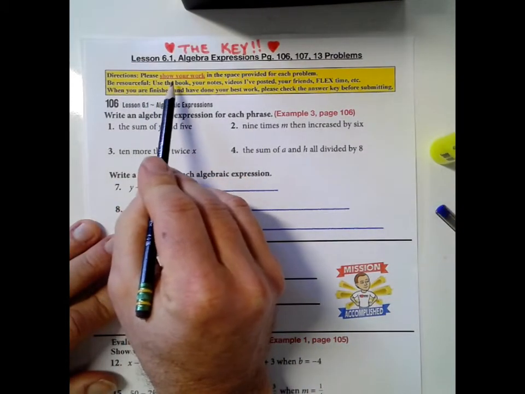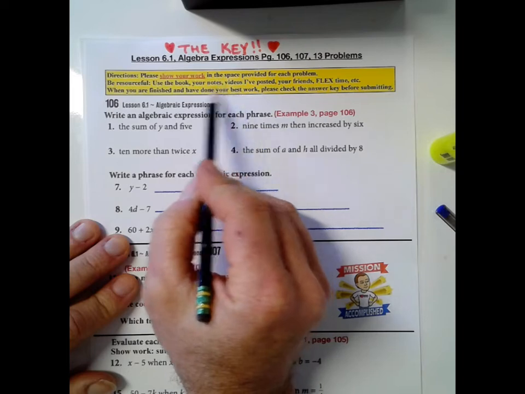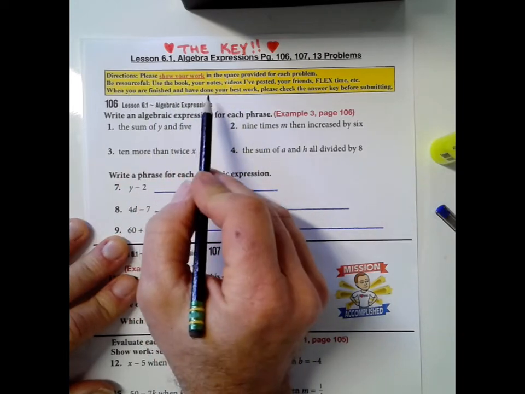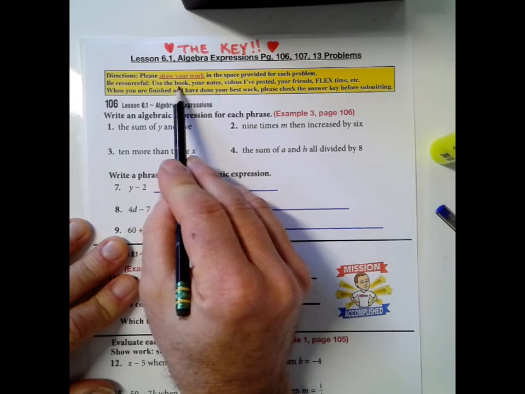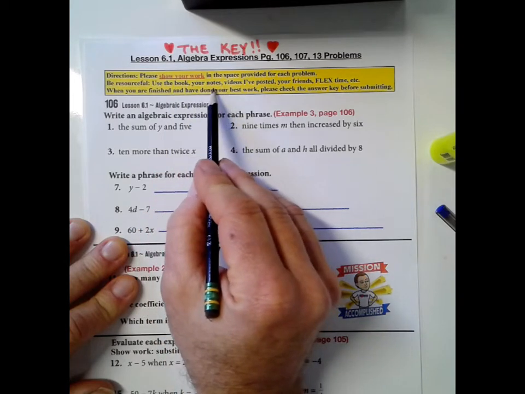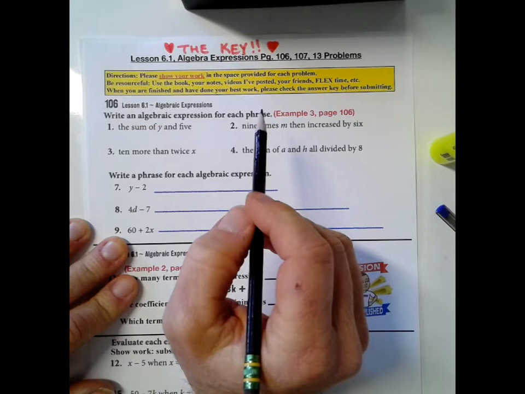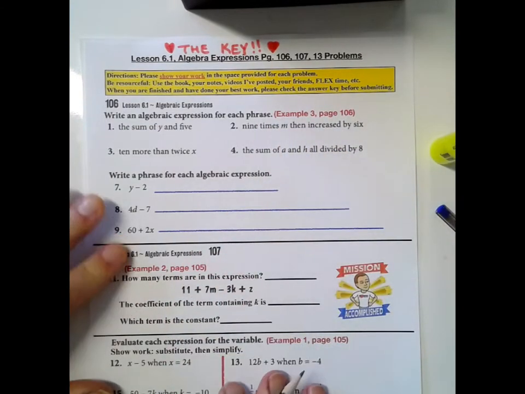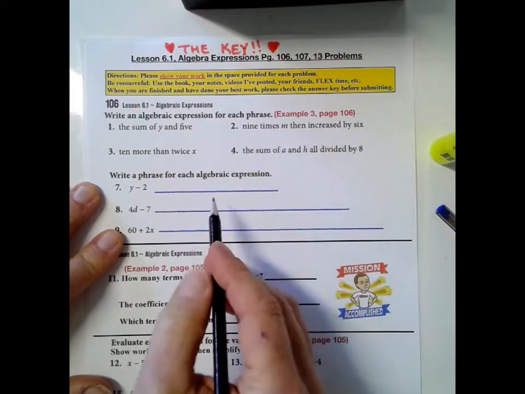Take a quick look at the directions. I'm going to show work. Be resourceful if there's something we don't see or understand. You can go back to the book pages, any notes you've taken, videos I posted, including this one. Come to flex time. Okay, first we have two things going on here.